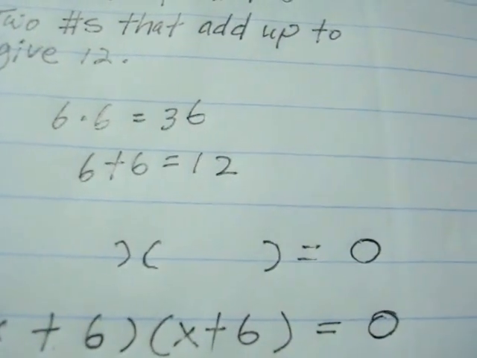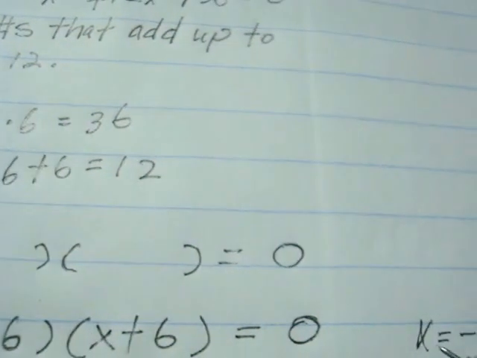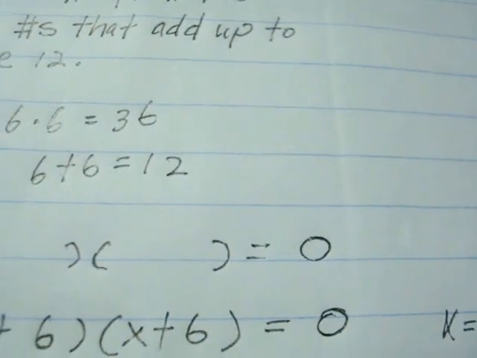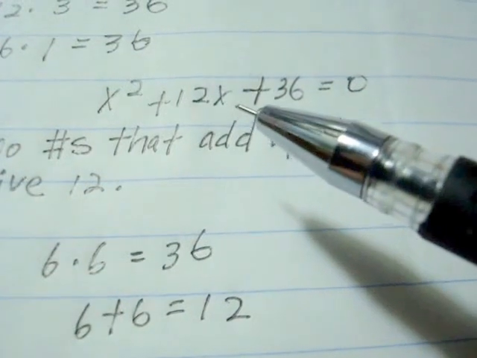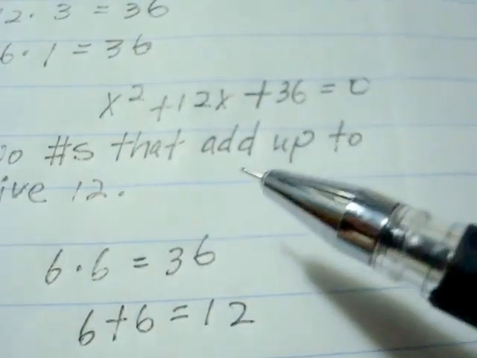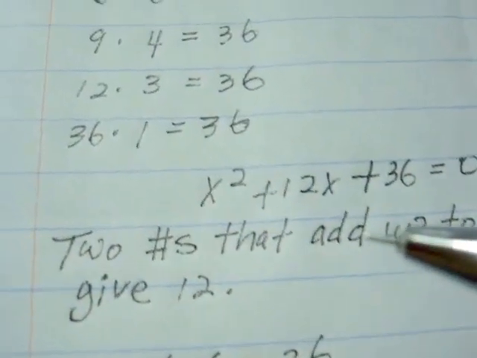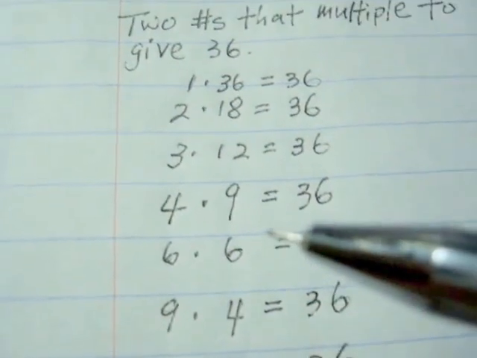And the answer for this quadratic equation will be x equals -6. When you plug -6 back into the original equation and solve, the answer will be 0 equals 0. So that's how you find whether this quadratic equation is factorable or not.